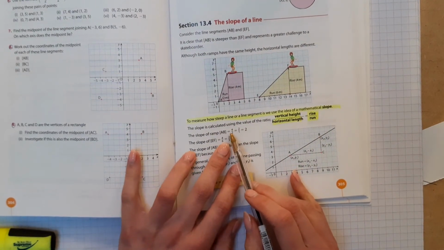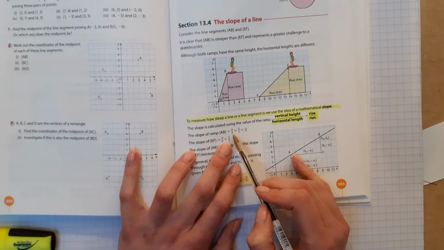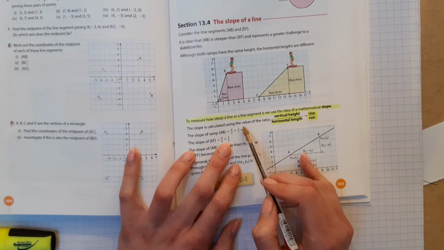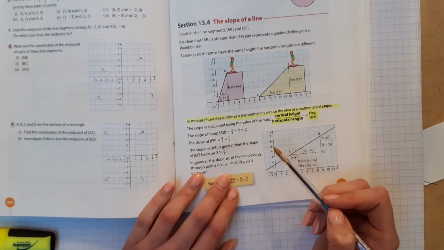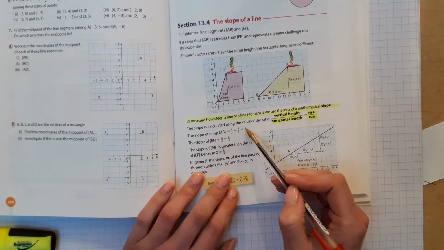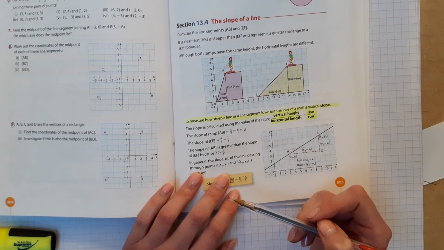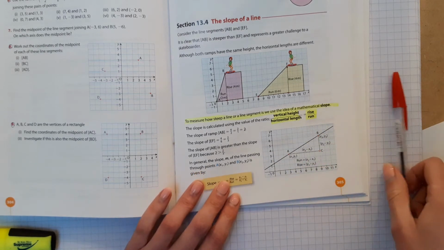So 4 over 2, 2 goes into 4 2 times, so the slope is 2. 4 over 6 divides down to 2 over 3, and it can't be simplified any further. 2 is a bigger number than 2/3. That means the slope is greater, or the intensity of that slope is bigger.